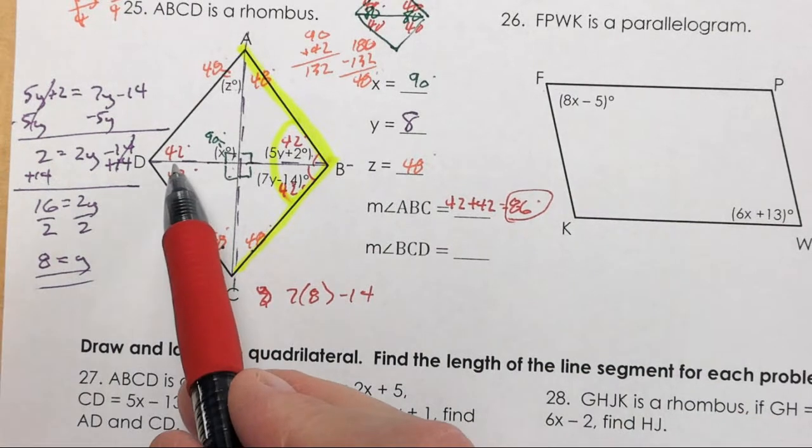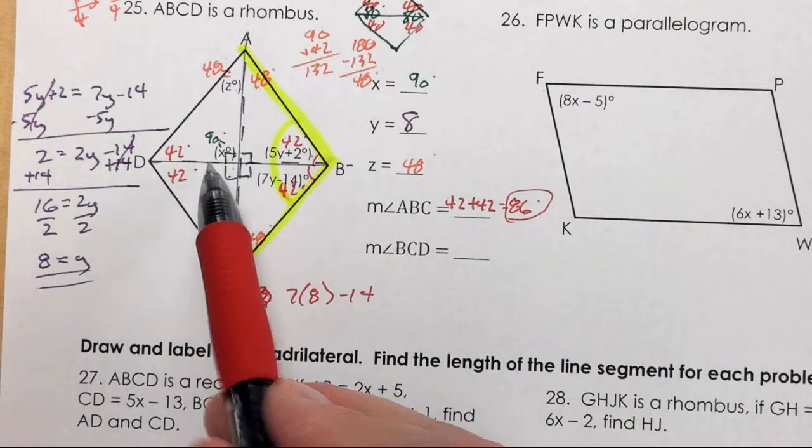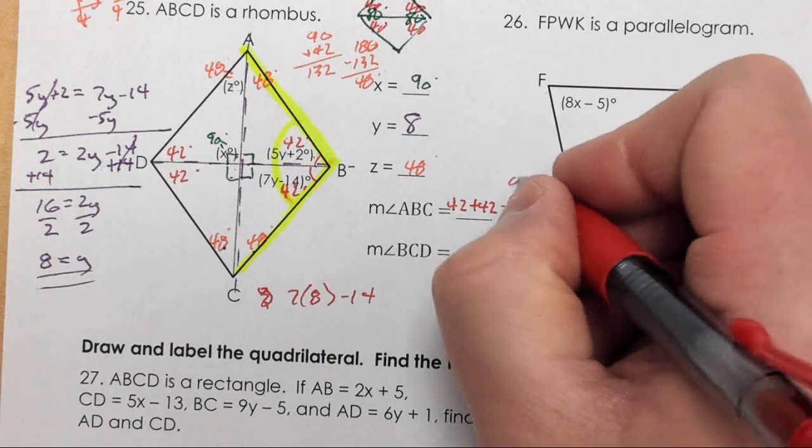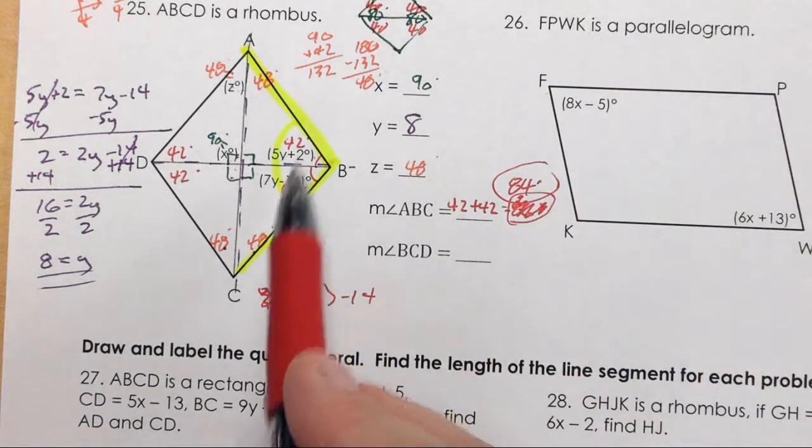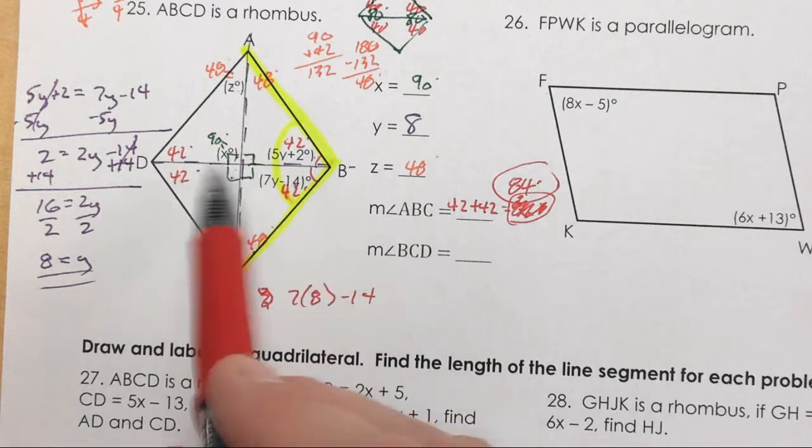And so same over here, right? These would be 86 because opposite angles have to be congruent. Oops, not 86. That's 84. Sorry about that. So these would be 84, these would be 84, so opposite angles are congruent.